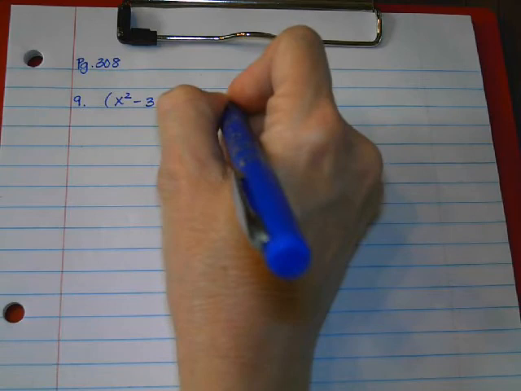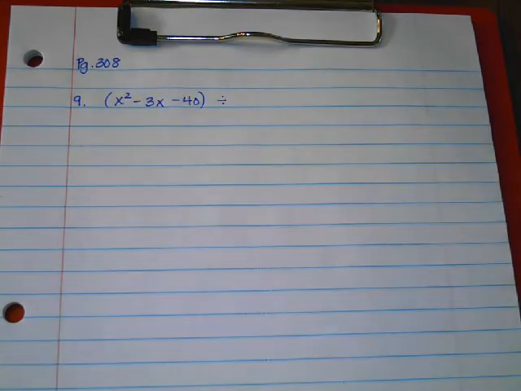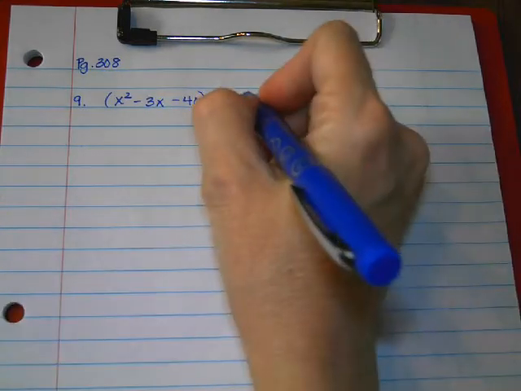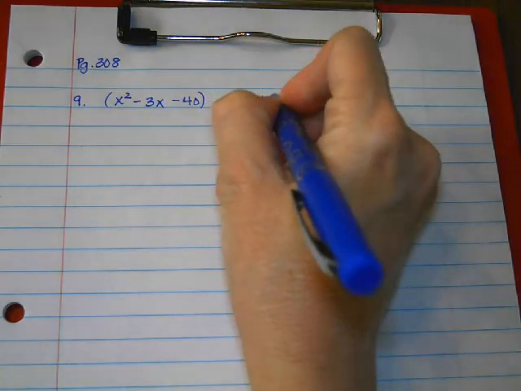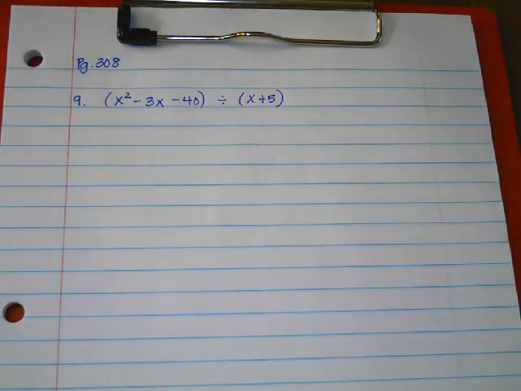It has x squared minus 3x minus 40. And it's asking us to divide this by x plus 5. Now it's asking us to use long division. So we're going to have to use long division.